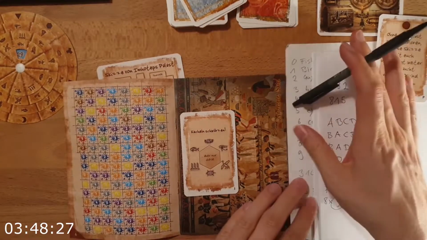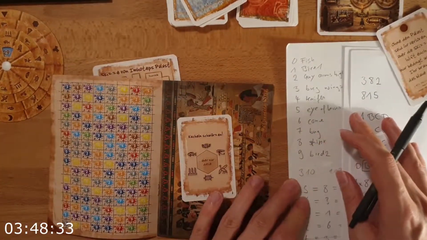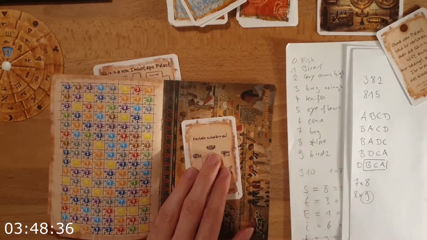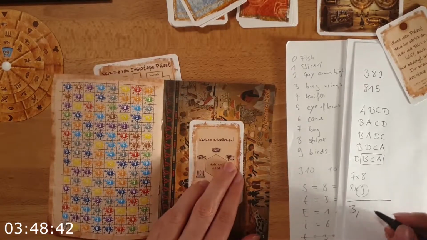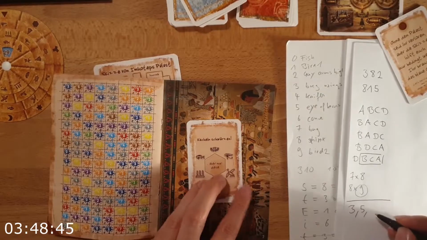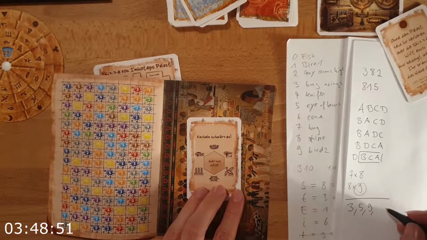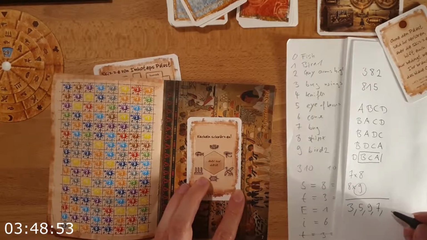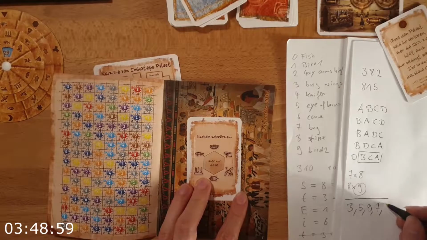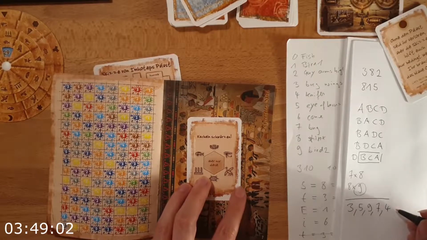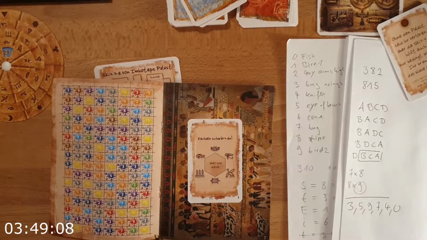Last effort here. All right, so we have the bug with wings. So what should we black out? We should black out a 3. And then the eye of Horus is a 5. And then we have the weird bird, which is a 9. We have the bug, which is a 7. We have the, I don't know if it's reeds or knives. I guess it's knives. It's a 4. And we have the fish, which is a 0. So we could say these are the ones that we have to remove.